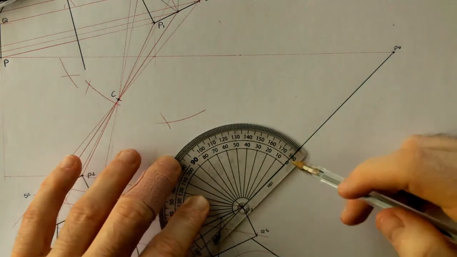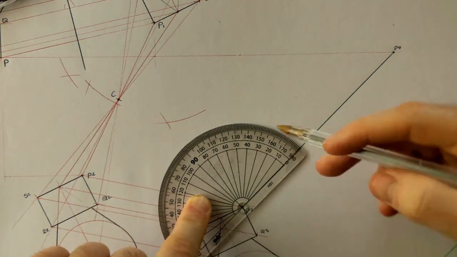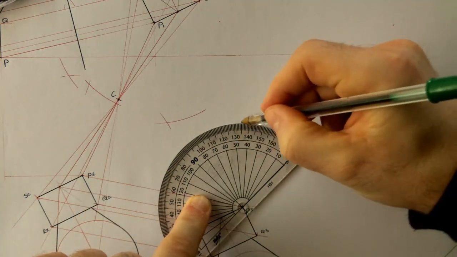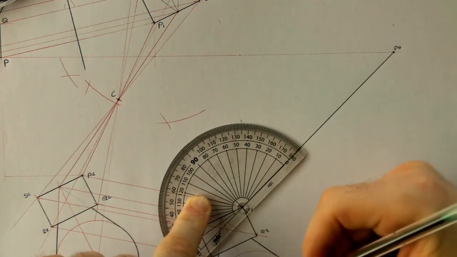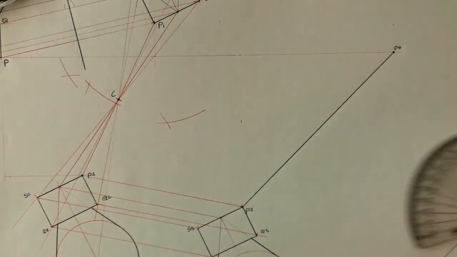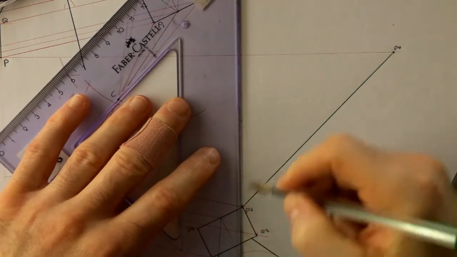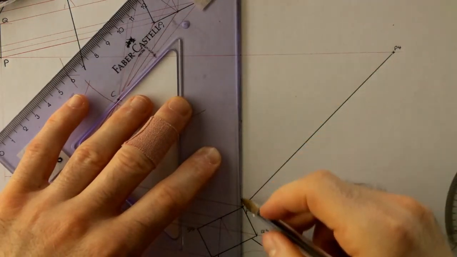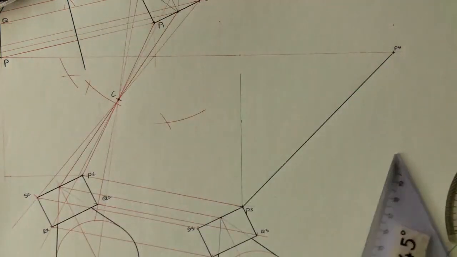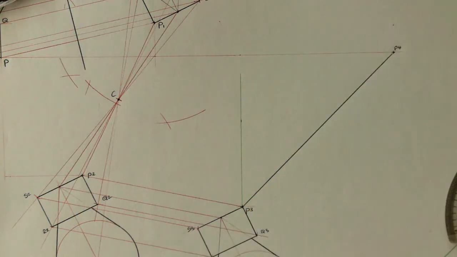Okay, I'm happy with that. I'm going to mark up 45 degrees. So there's 40, 50, 45, right there like that. Okay, and what I'm going to do at that point then is connect the line. Like that, okay? And somewhere up along that line is my rotational point.